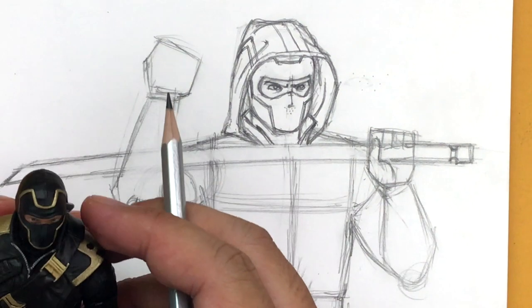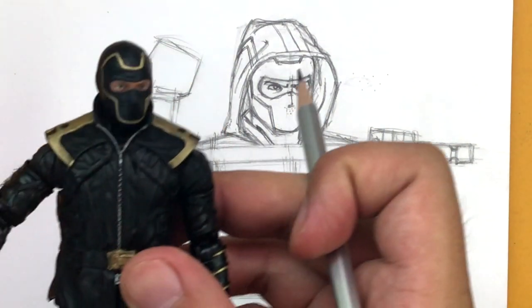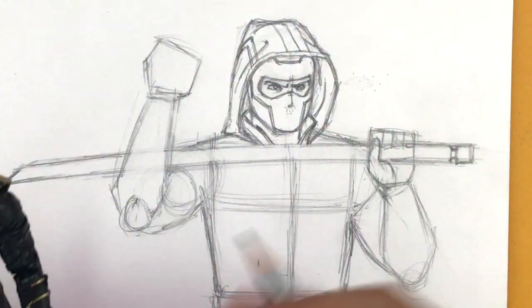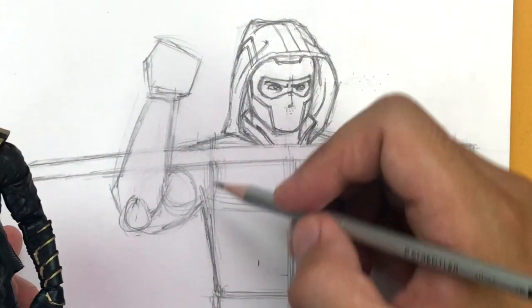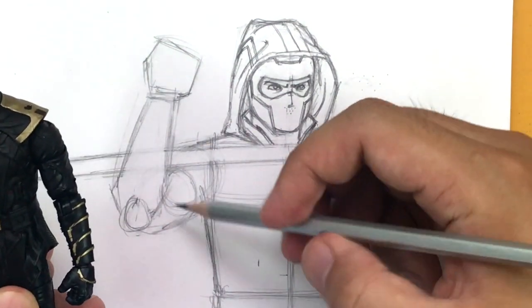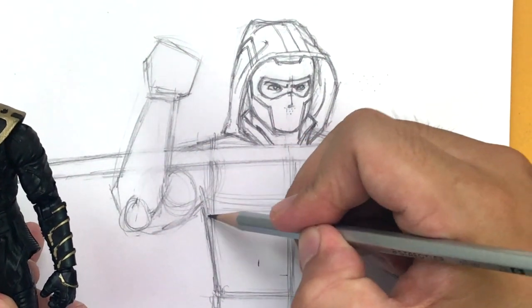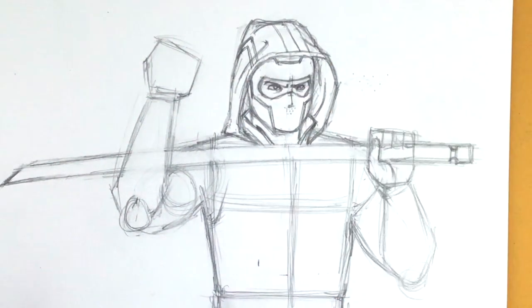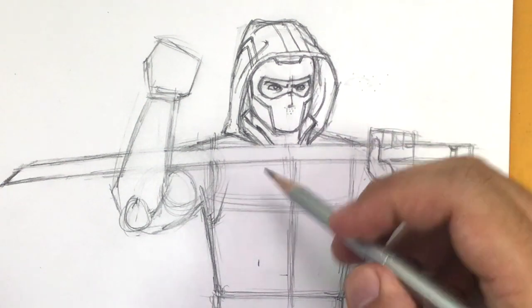Now the jacket has multiple layers. If I take this off, you guys can see it a little bit better. Also, if you take a look at the reference photo, you'll see it better as well. It looks like he's got these shoulder pads that go over the shoulders. The way that's going to work is I'm going to find the armpit area here and here. Okay.